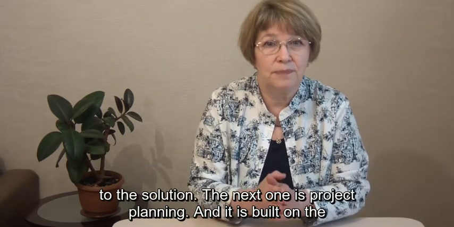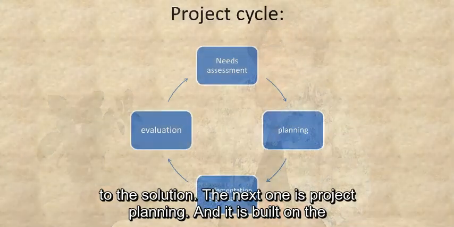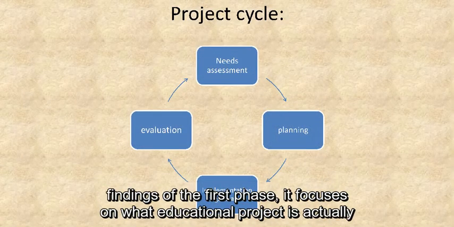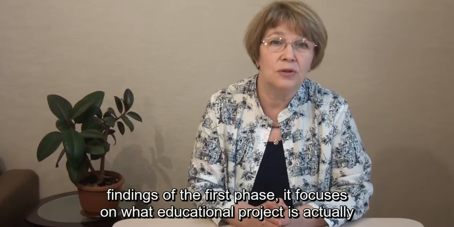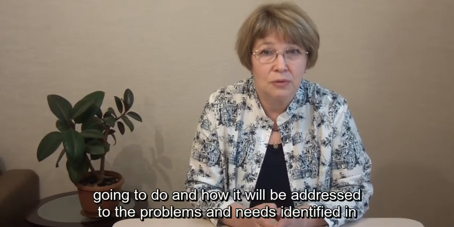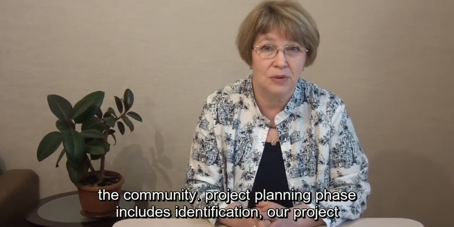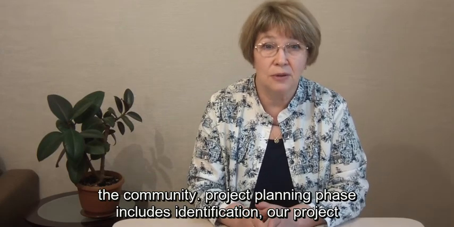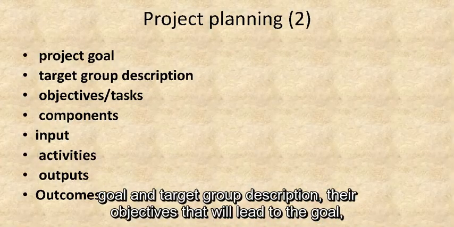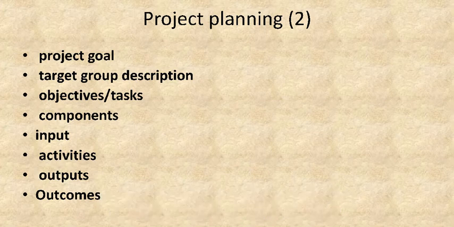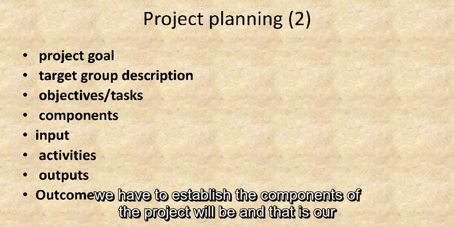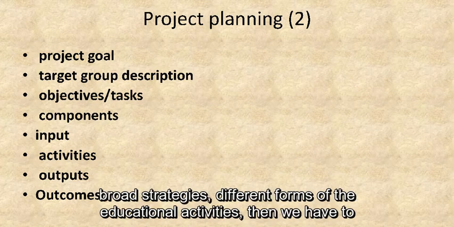The next one is project planning, and it is built on the findings of the first phase. It focuses on what the educational project is actually going to do and how it will address the problems and needs identified in the community. The project planning phase includes identification of our project goal and target group description, and the objectives that will lead to the goal. We have to establish what the components of the project will be, that is our broad strategies, different forms of the educational activities.